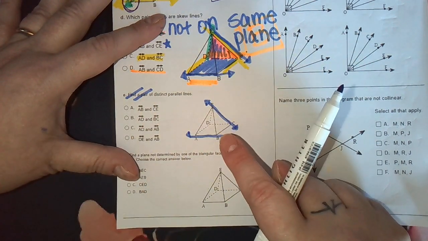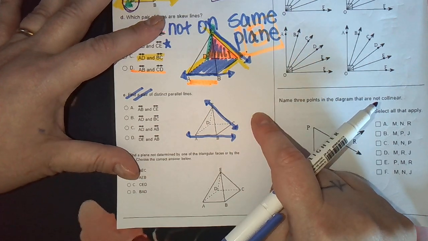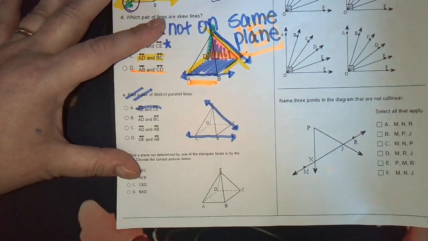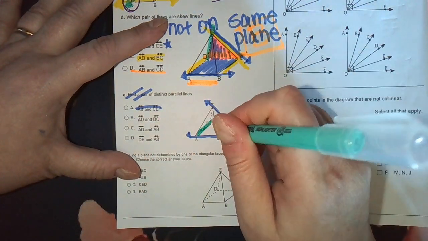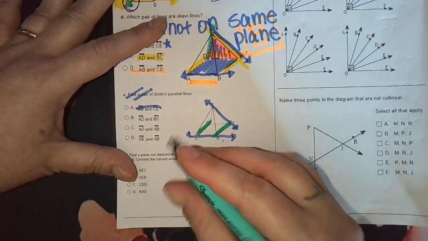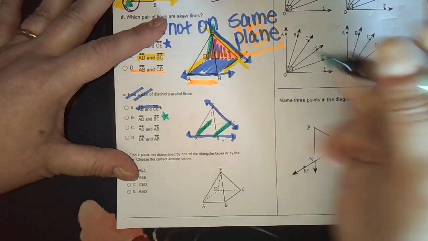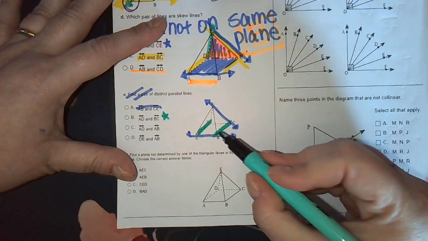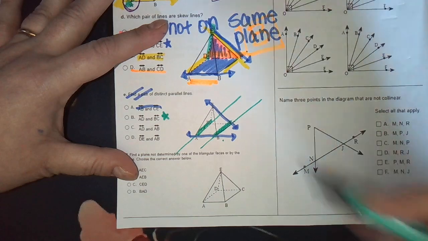These are on two different planes and they're not the same tilt. So A's out. Let's look at B. It says AD, that's this guy, and BC, that's this guy. Hey, those are totally parallel. They have the same slant, the same tilt. And they're never going to touch each other because they're going to keep going out and never touch each other. Okay, so it's probably B.